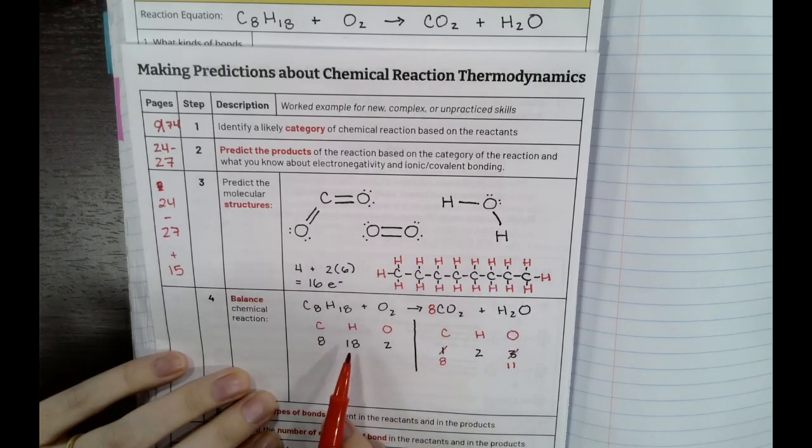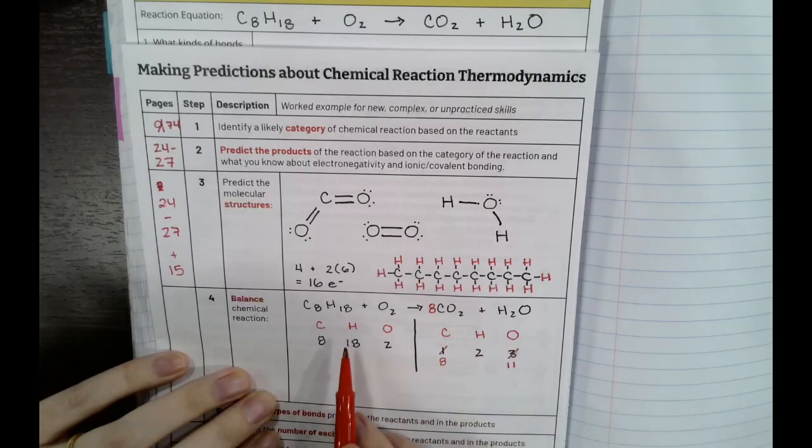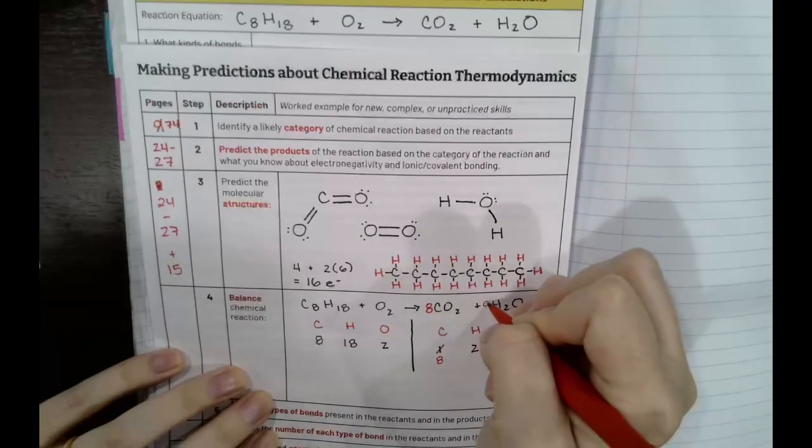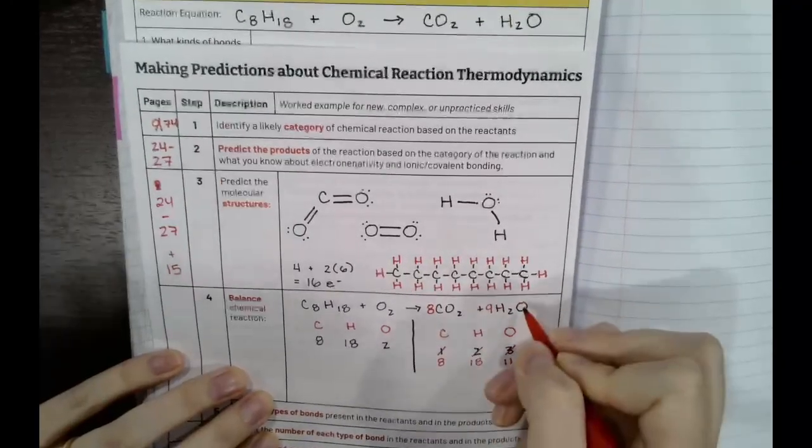Let's do hydrogen next. We've got 18 over here, 2 over here. So, how do we do that? Well, we can put a 9 here. Now we've got 18 hydrogen. It also changed our oxygen number again, though.